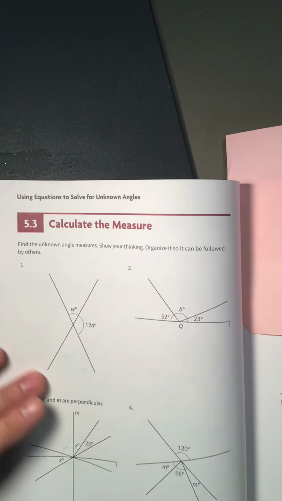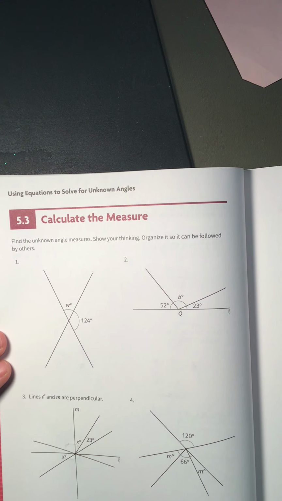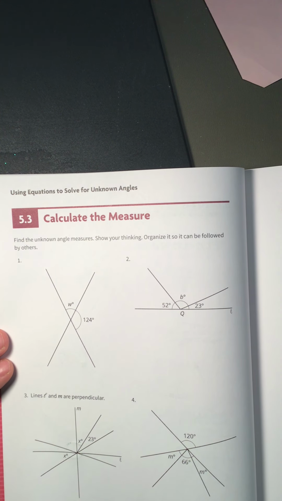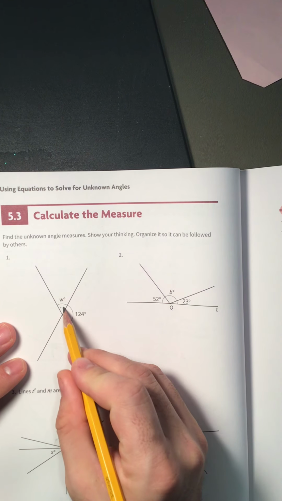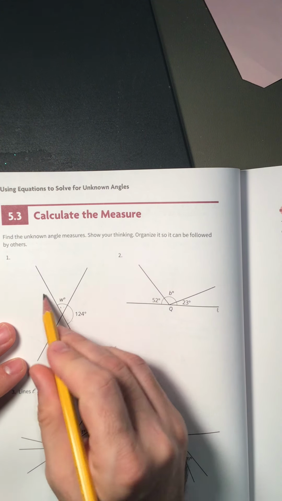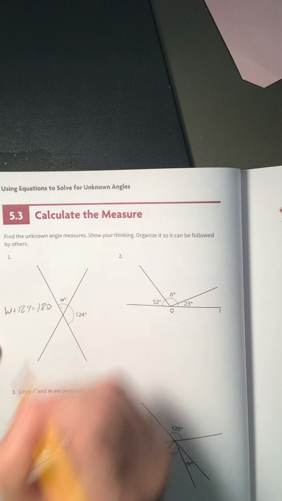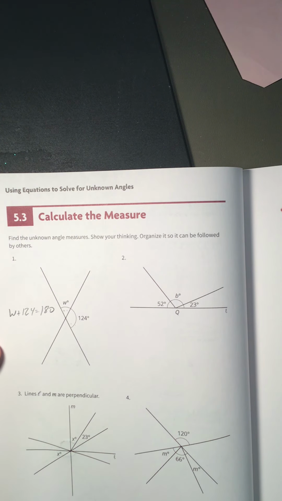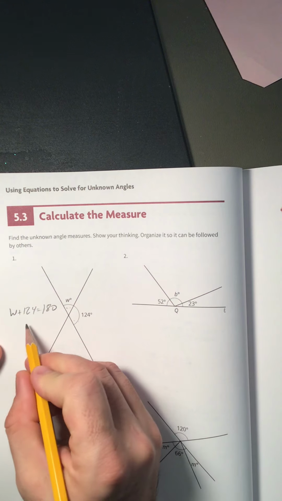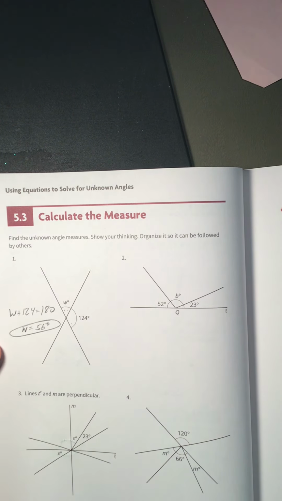Okay, question 3. We are now on page 42. It says find the unknown angle measures, and there are going to be different ways to find these angles. So if you find it a different way, that is perfectly fine. First one. Looks like these two things appear to make a straight line, straight angle. So my equation, I like to write my equation to help me visualize. W plus 124 equals 180. Okay, what is W? Subtract 124 from both sides, and you get 56 degrees.